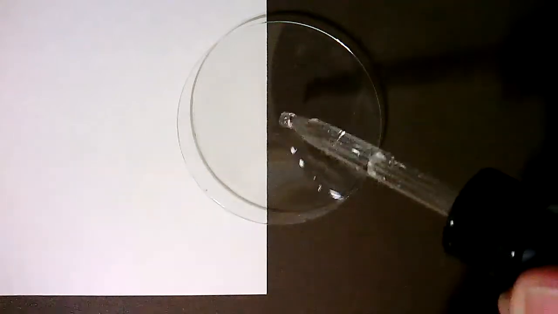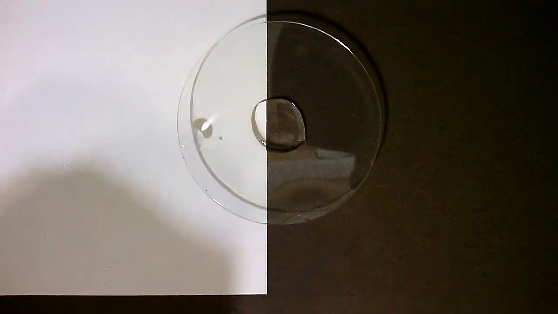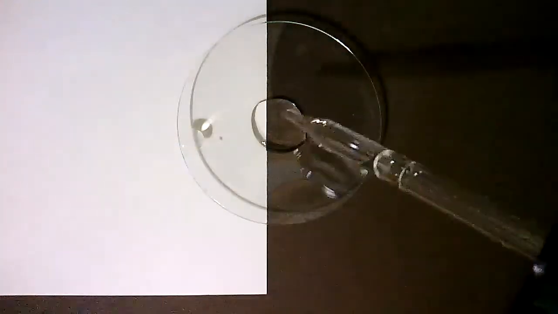Demonstration 4. We will be mixing strontium chloride with sodium carbonate. Sodium carbonate.